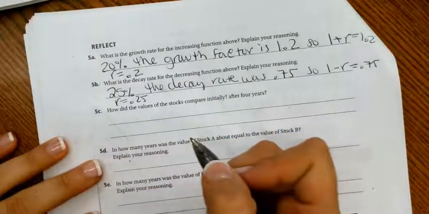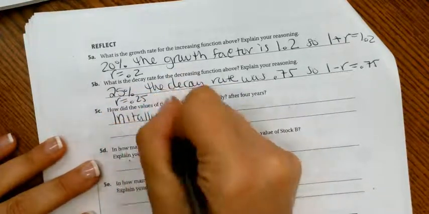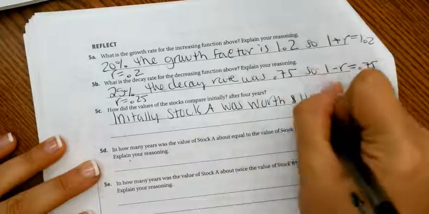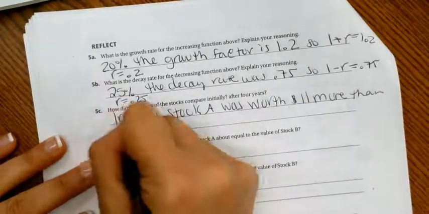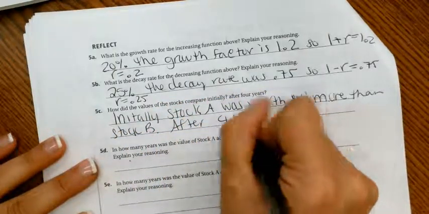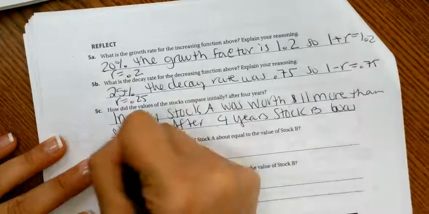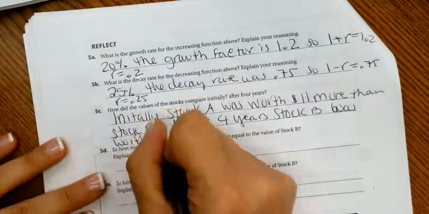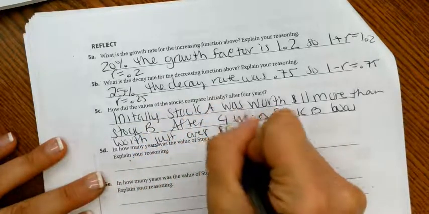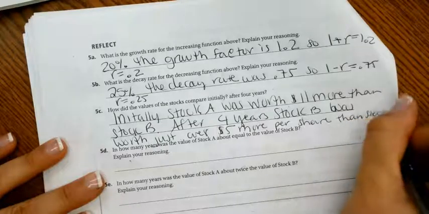How did the values of the stocks compare initially and after 4 years? So initially, stock A was worth $11 more than stock B. After 4 years, stock B was worth just over $5 more per share than stock A.